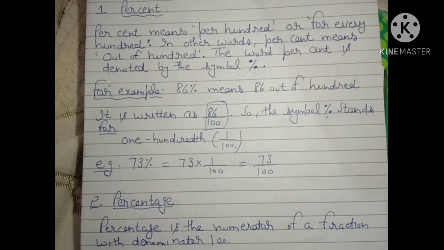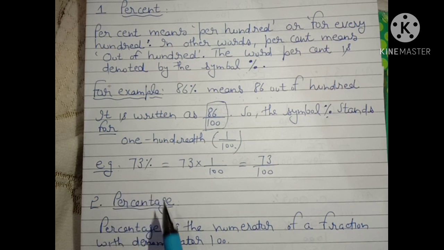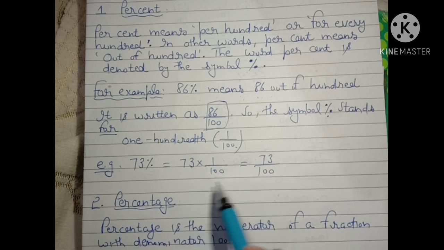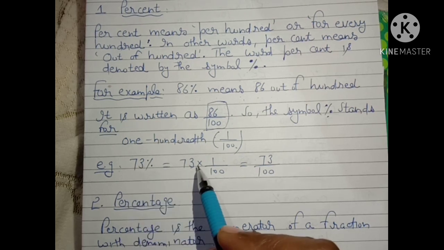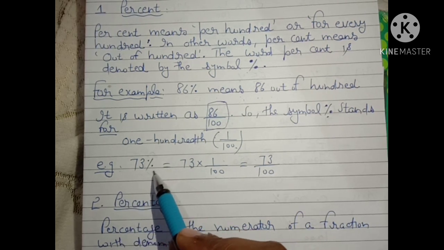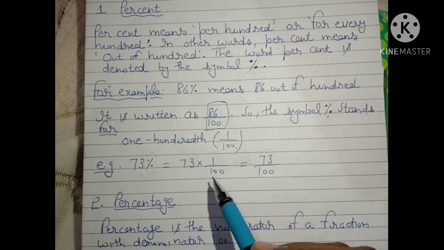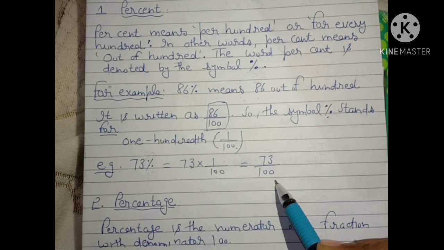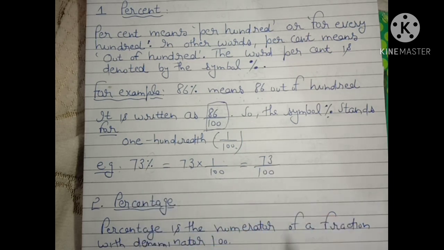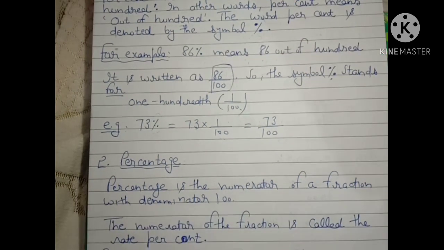You can see with the help of another example, if 73% is given, that time 73 into 1 by 100 is equal to 73 over 100. We can solve this sum in this way. We write down this 73, remove the percentage symbol, and multiply 73 by 1 by 100, then it will become 73 over 100. In this way, 73% means 73 out of 100. So this is the meaning of the word percent.